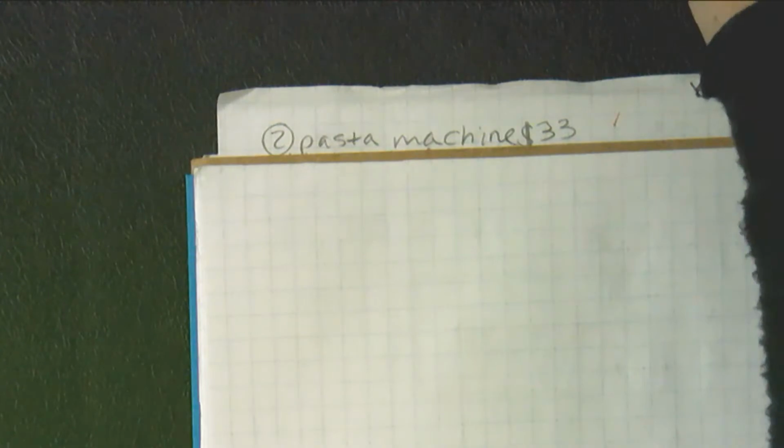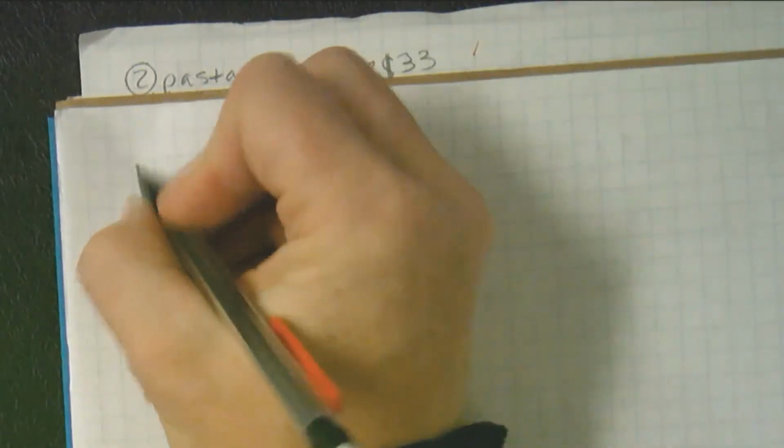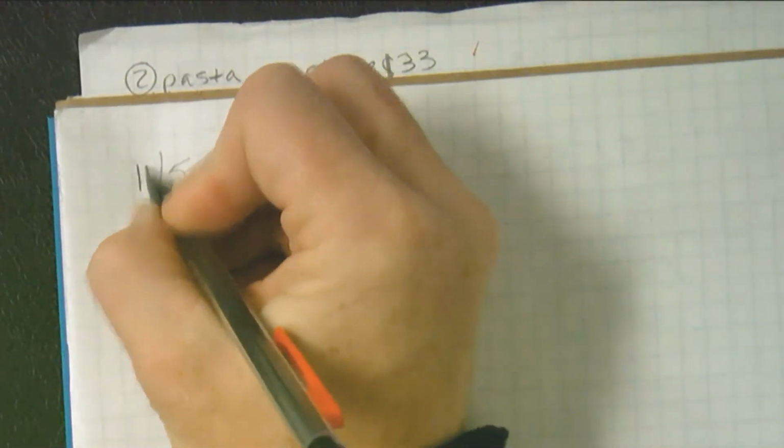All right, so this is our last section. All right, so we've just finished one-step inequalities.